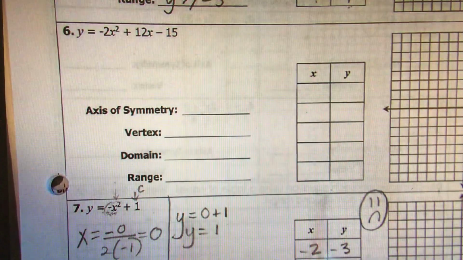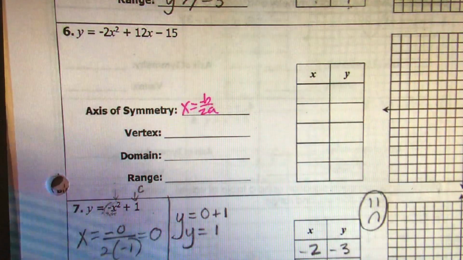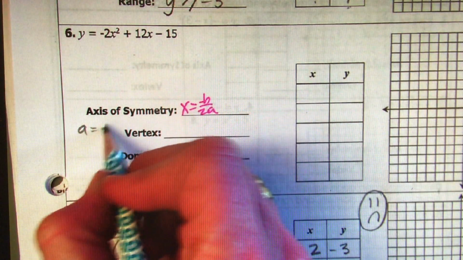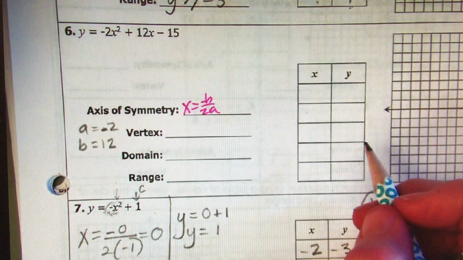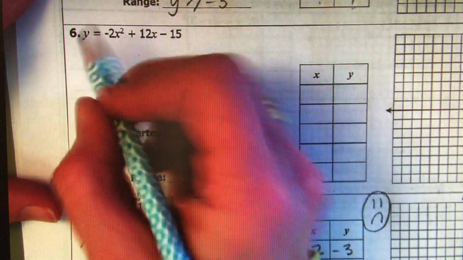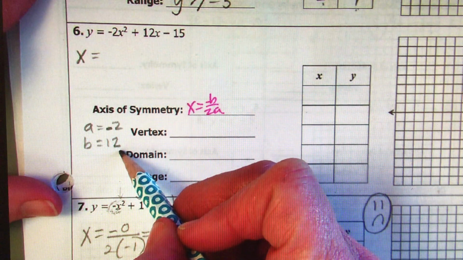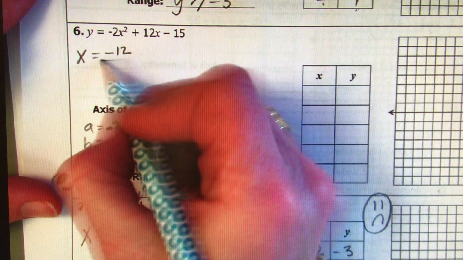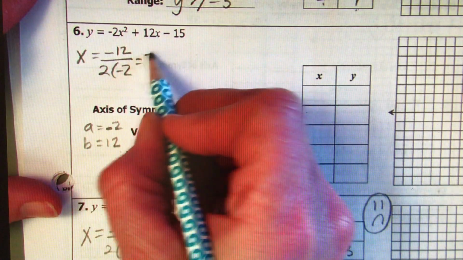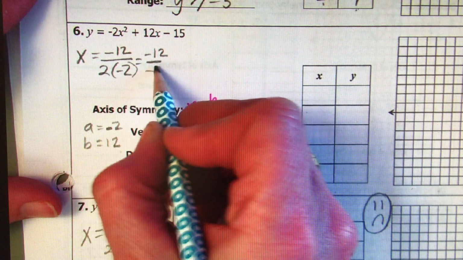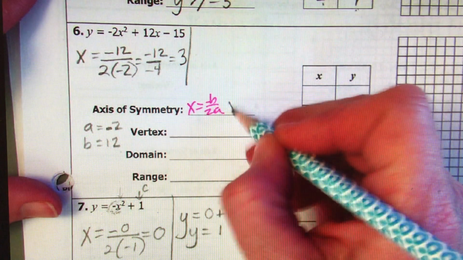So I'll do it one more time. It's negative b over 2a. My a is negative 2. I have a b this time, it's 12. Okay, now let's plug and play, people. I have x equals, well, what's negative b? Negative b is negative 12 over 2 times negative 2. That equals negative 12 on top of negative 4. And I should end up with 3. So I have now x equals 3.